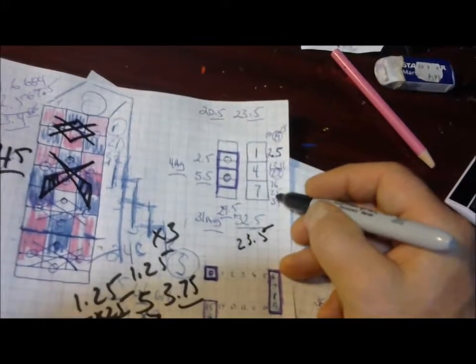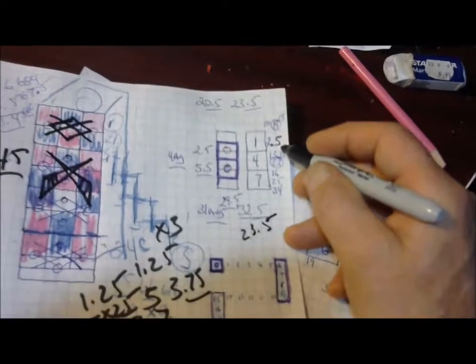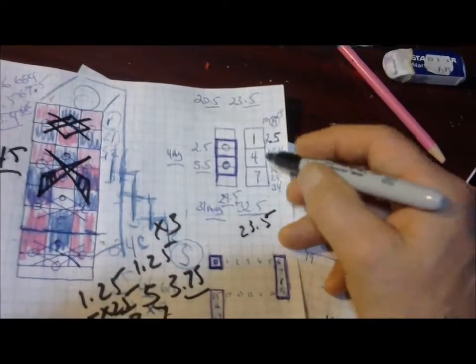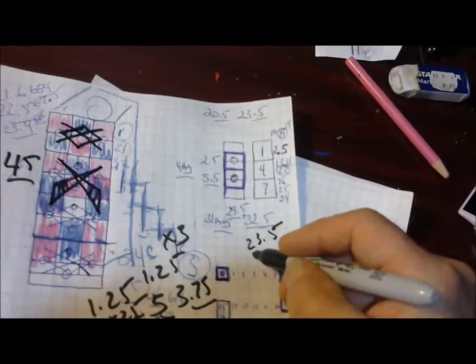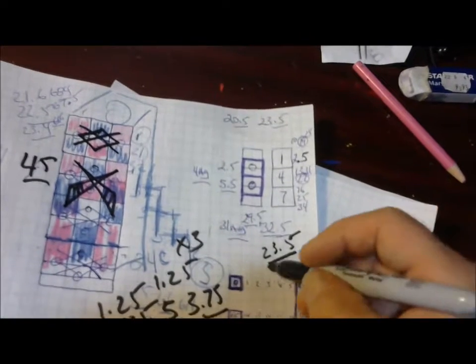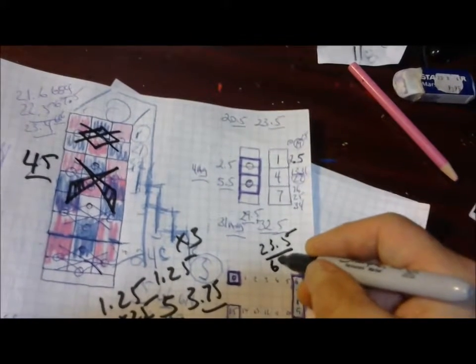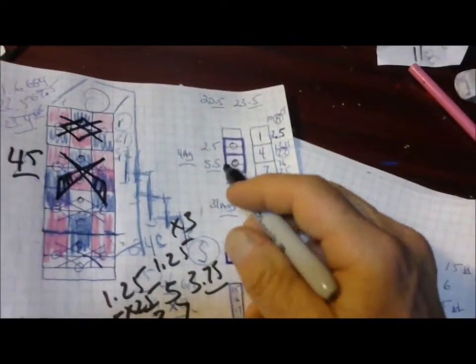So we put these together, create 7 and 4, and that's your Jesus. Here it creates 7, here it creates 7, here it creates 4, here it creates 4, here it creates 7. It's all 7, 4. Jesus. So we end up with that average of 23.5. To the 90 degree, that would be 66.5 instead of the 66.6. So these are the halfway in between points.